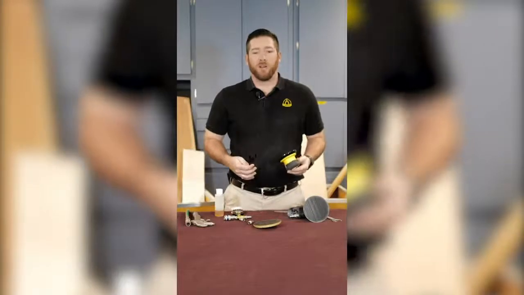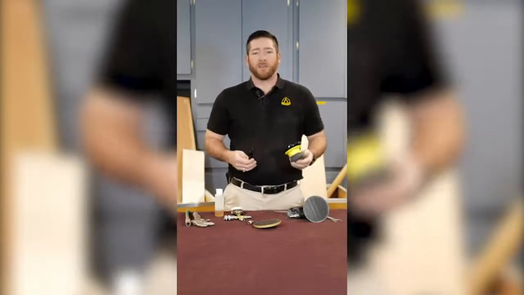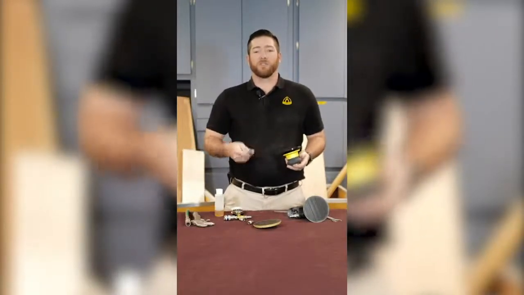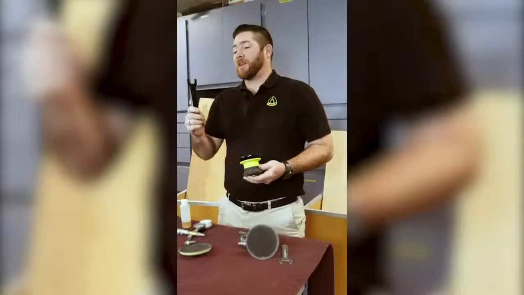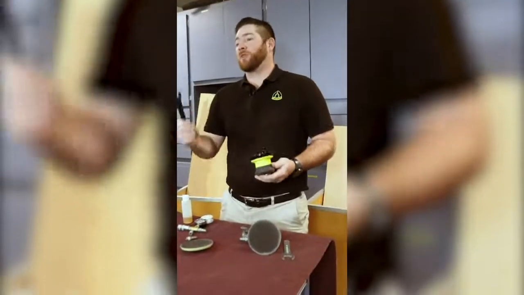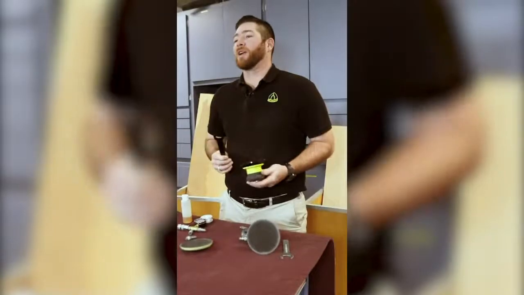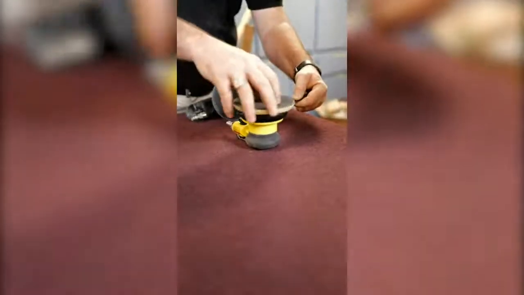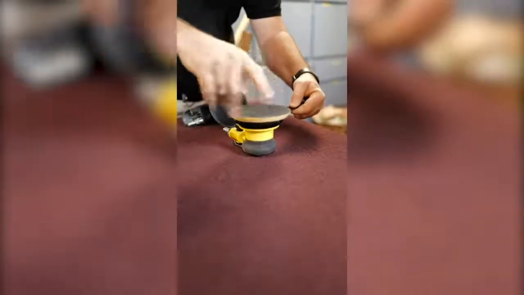Next, we're going to demonstrate how to put a backing pad on correctly. Now, each sander should come with a tool. These wrenches come in different sizes depending on what kind of model you have, what kind of brand you have. These are used for putting on backing pads.